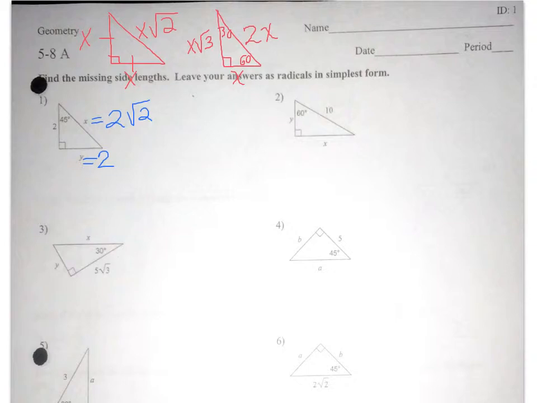Now in problem number 4, notice that it's also 45, 45, 90. Since one leg is 5, the other leg is the same thing, 5. And the hypotenuse, across from the right angle, is the leg times square root of 2.